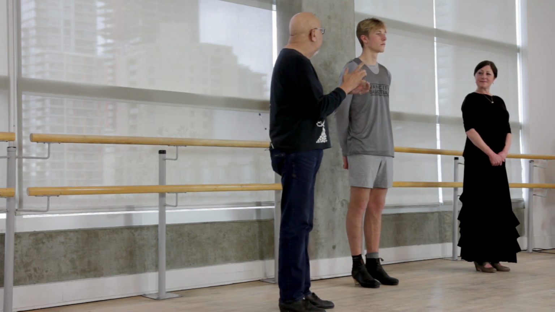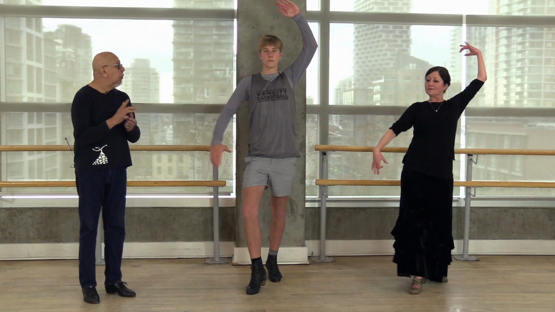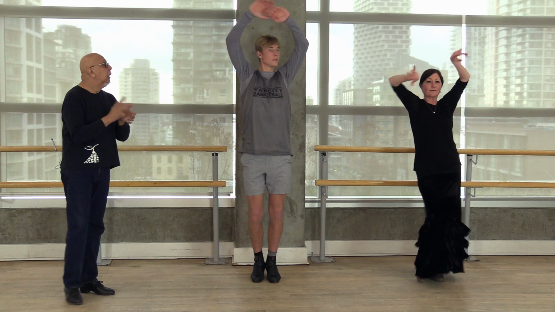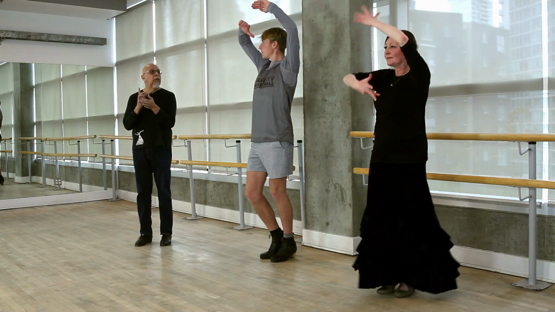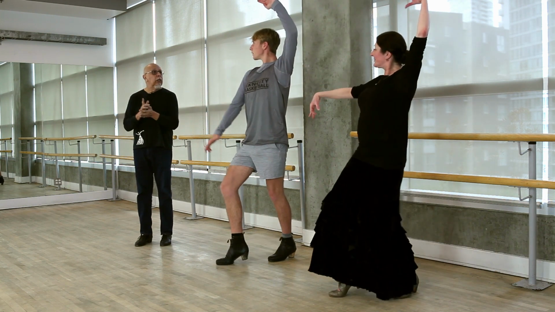The next step we're going to do is called marcajes, which means to mark. And we're going to mark tempo in a 3/4 rhythm, which is like a 12/8, but basically it's just a 3/4 rhythm. So here we go. 12, 1, 2, 3, 4, 5, 6, 7, 8, 9, 10, 11.